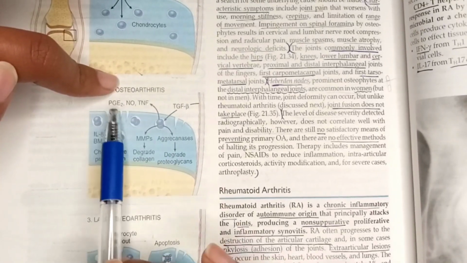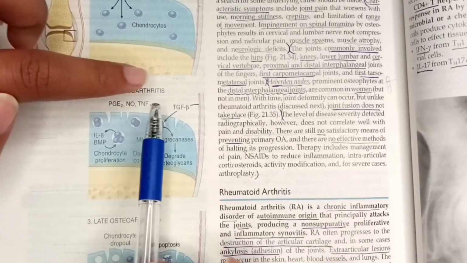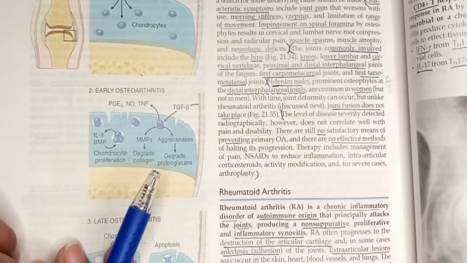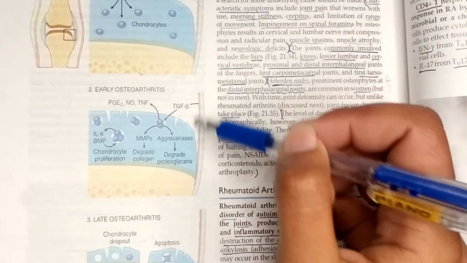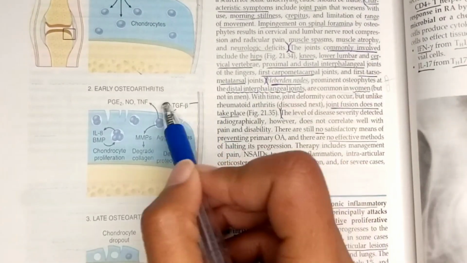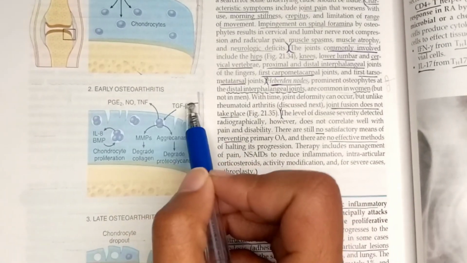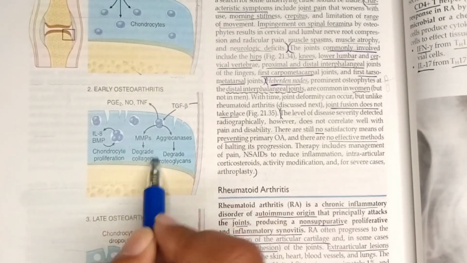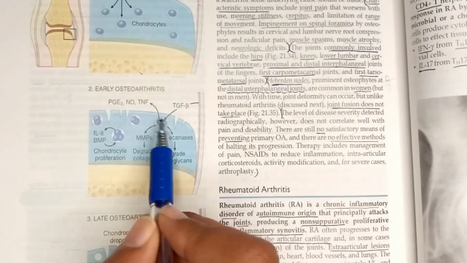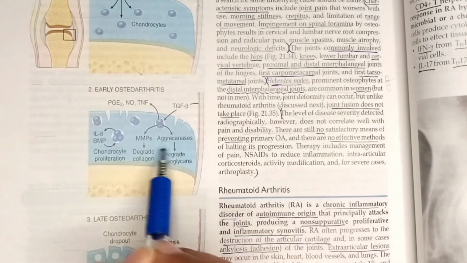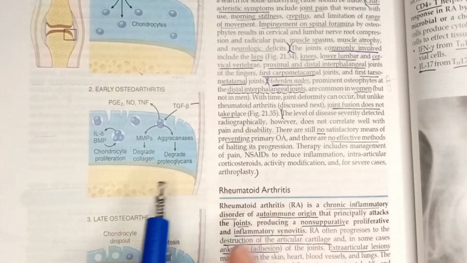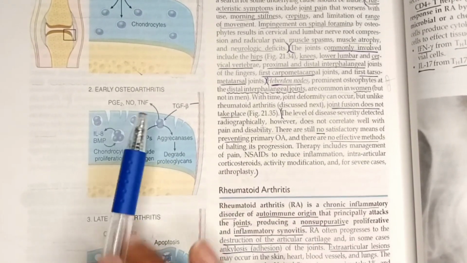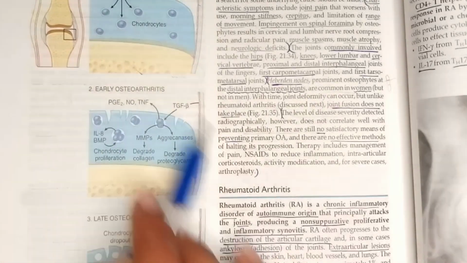That's why they are releasing some prostaglandins, and nitric oxide as well as TNF factors are being released when these chondrocytes are being degraded. On the other hand, the synovium is also getting damaged. That is why it is releasing TGF beta, and this TGF beta stimulates these chondrocytes to release MMPs, and these MMPs are now degrading the collagen, right? These chondrocytes are also releasing other enzymes like aggrecanases, and these are responsible for degrading the proteoglycans. You have seen now how the chondrocytes are causing damage to the whole cartilage.